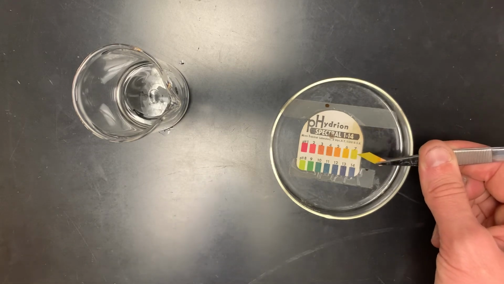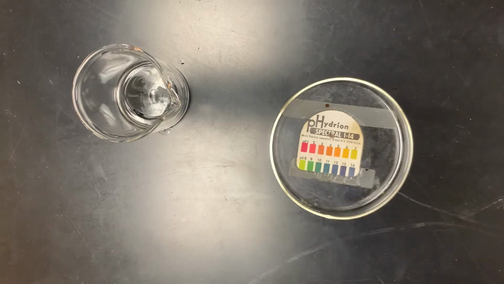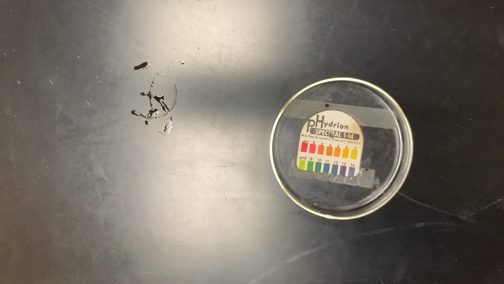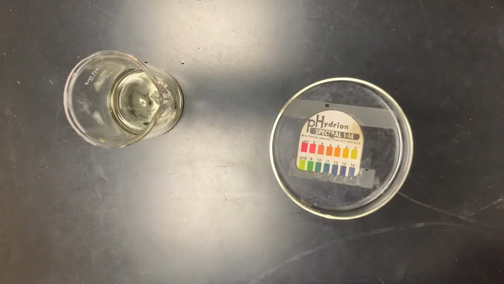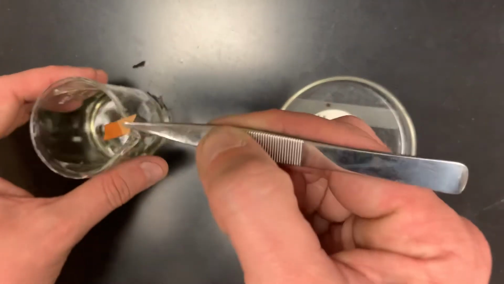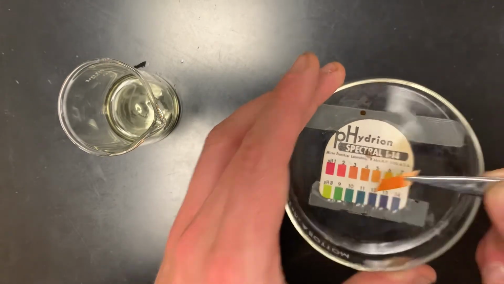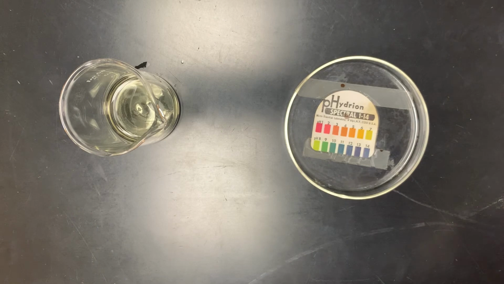So this has apparently increased the basicity of that solution. Okay. We have our potassium chloride up next, so our KCl. Kind of a cool hue to that solution. Let's take a look. It's looking to be in between maybe a 5 and a 6 there.